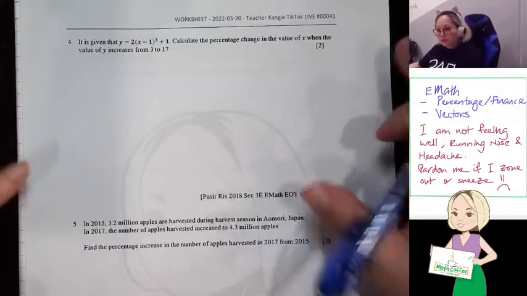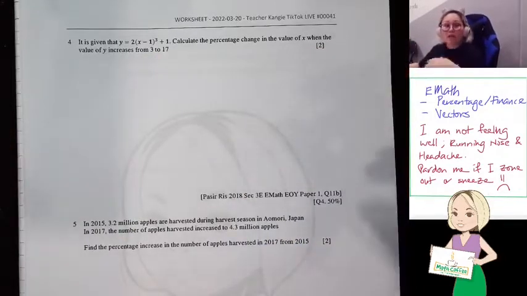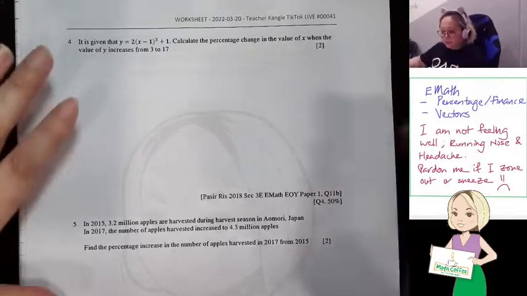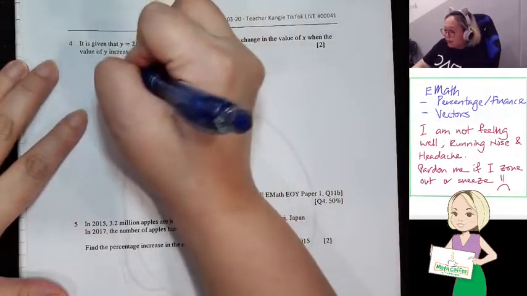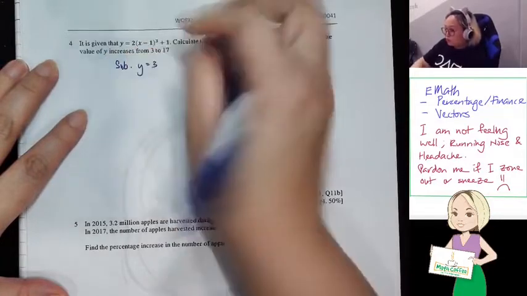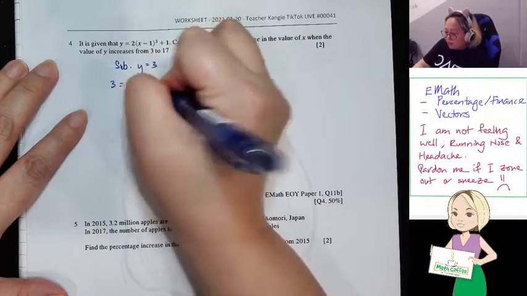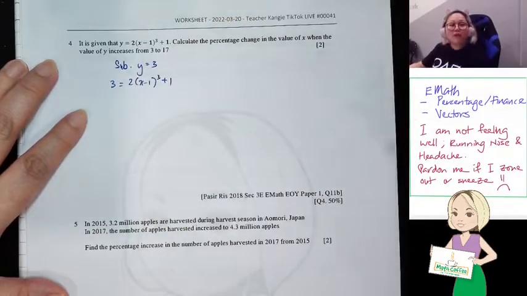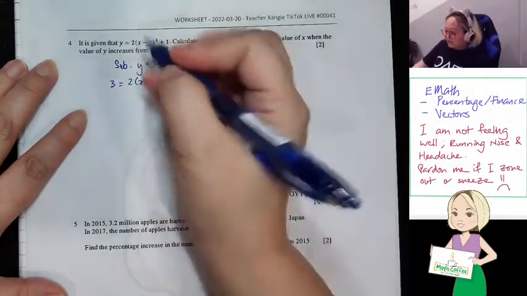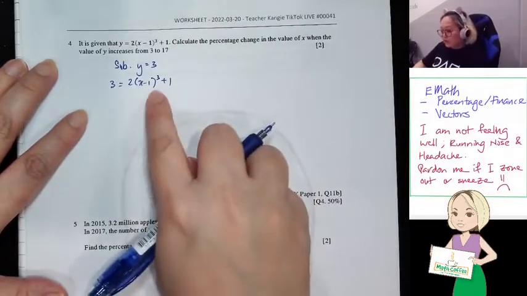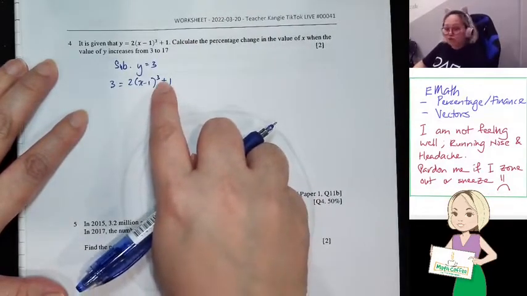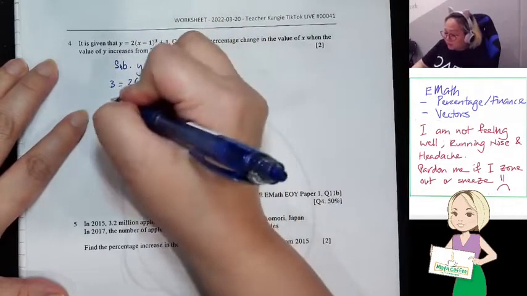So what you need to do is find out what is the x when y is 3, and what is the x when y is 17. So I'm going to do 2 parts. Let's sub y equals 3 into this. So I have 3 equals 2x minus 1 cubed plus 1. Solve the equation and get your x. Please don't expand the cube. See what I do.